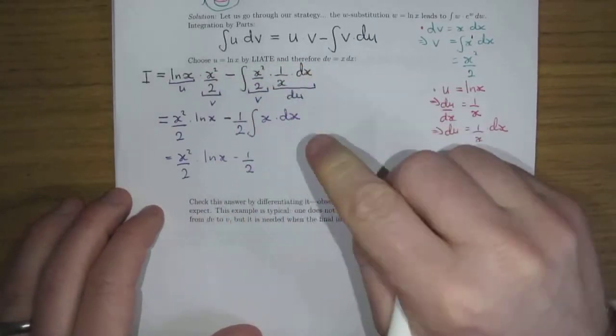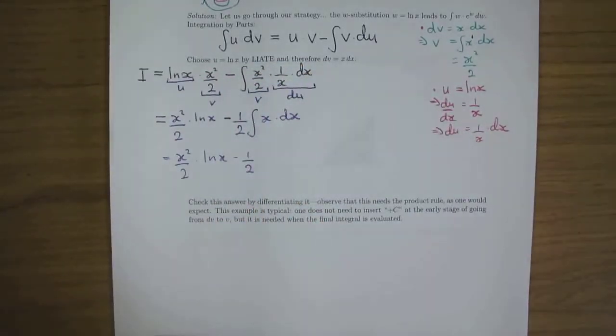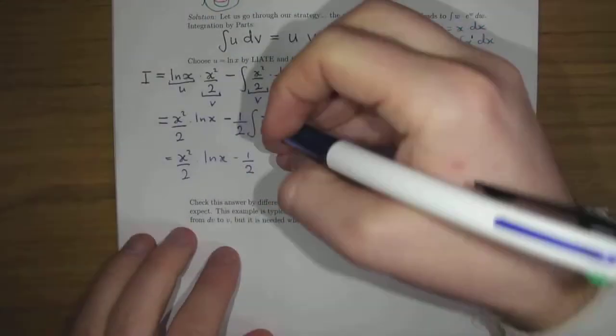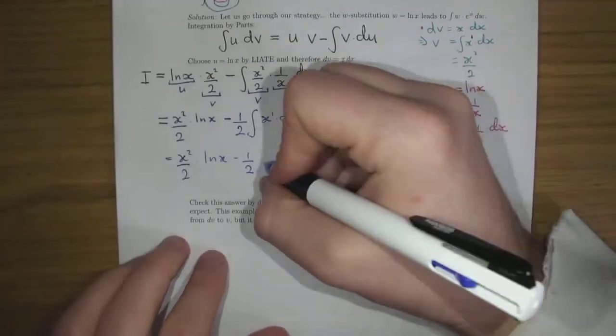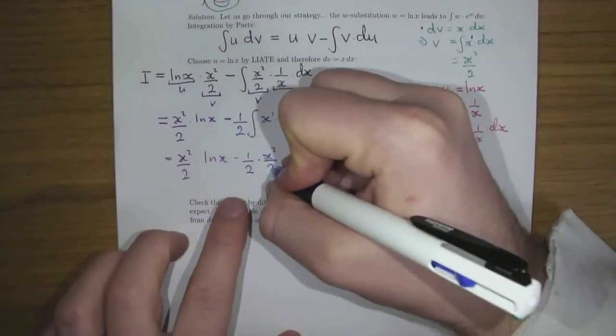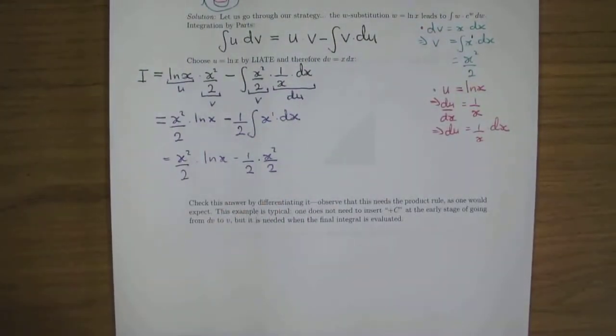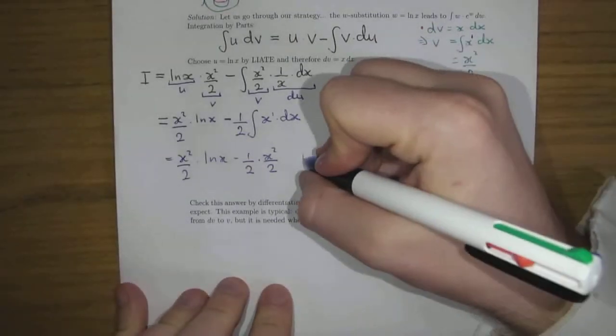And now what is the antiderivative of x? Well, we've seen it over here. It's x to the 1, so its antiderivative is x squared over 2. We could, if we wanted, simplify this. This will be x squared over 4, but I'm quite happy how it is. Plus c.